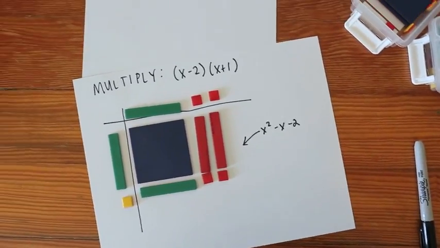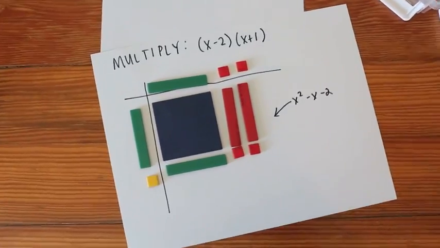So we can do factoring, multiplying binomials, and just adding like terms. There's tons that we can do with that.